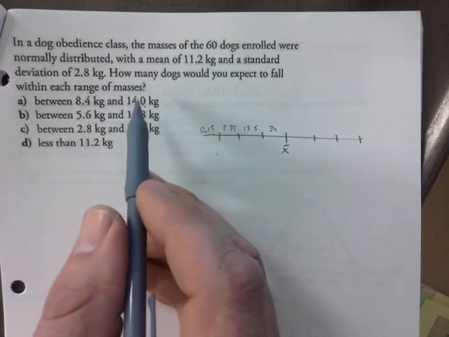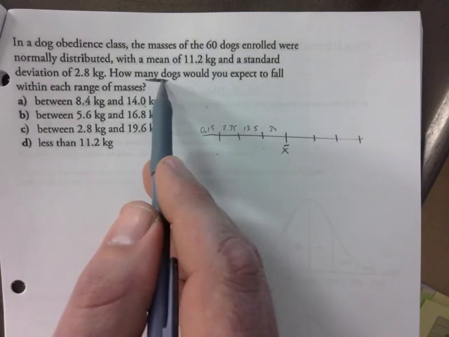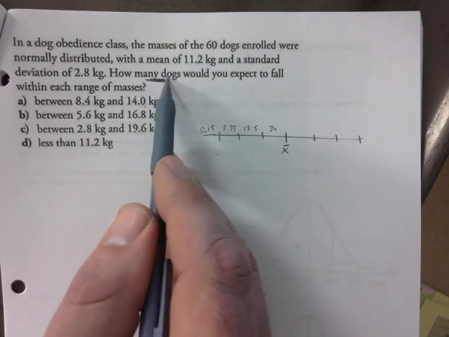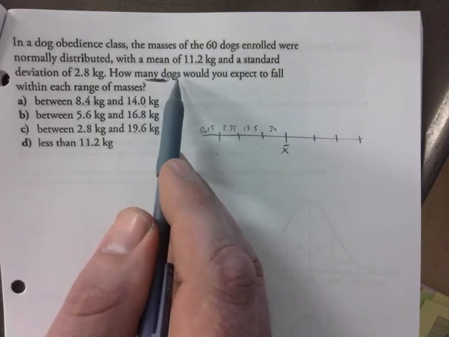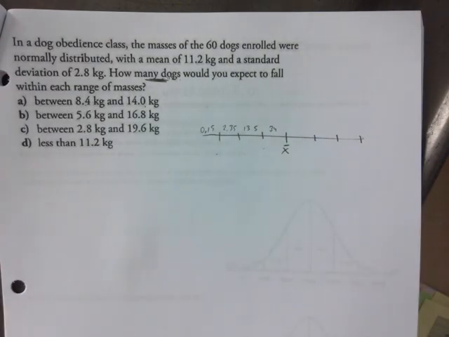What does it say? Number of dogs, right? Will the bell curve ever tell you how many dogs? It will give you percentages. You need to first figure out the percentages and then find out how many dogs that would be, okay? All right, look at my key, it's posted.